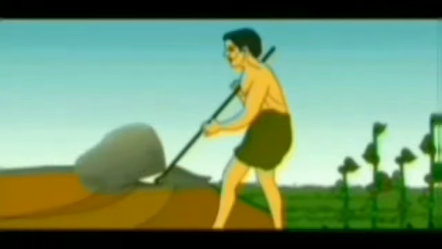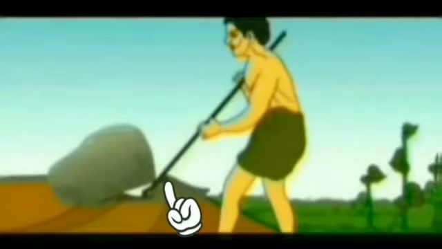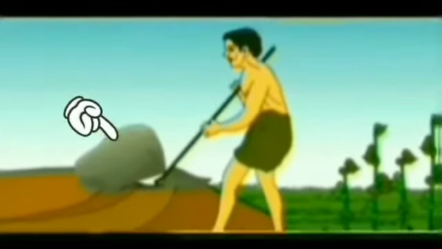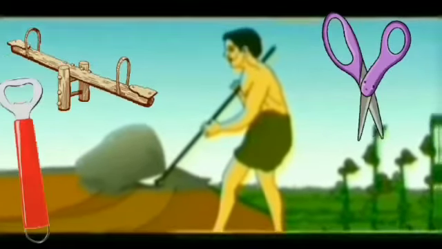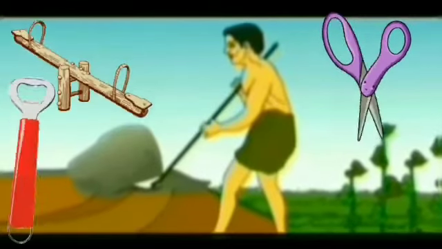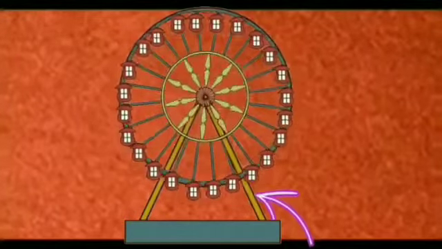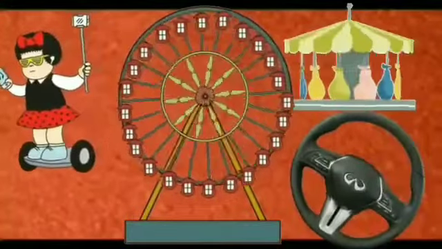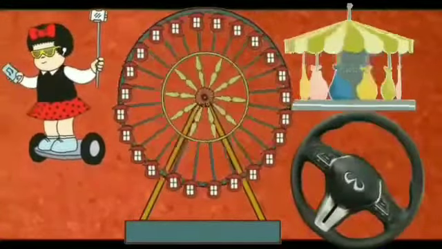So, lever is a straight rod that is fixed at one point and helps to lift or move the object from the other point. Seesaw, scissors, bottle opener are some of the examples of lever. Number 2. Wheel and axle. In wheel and axle, the axle is a rod that passes through the center of a wheel. The wheel rotates around the rod. It helps to move heavy objects. Merry-go-round, steering wheel of a car, skates are some of the examples of wheel and axle.